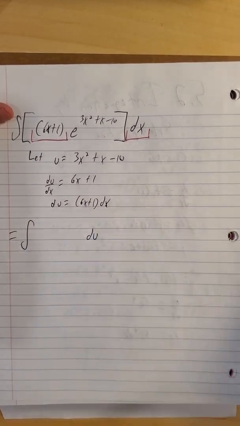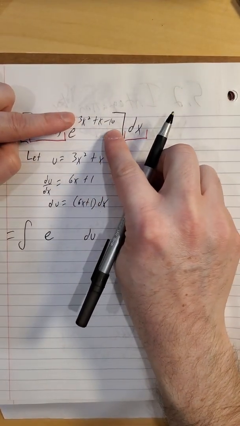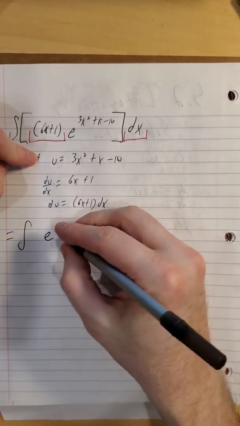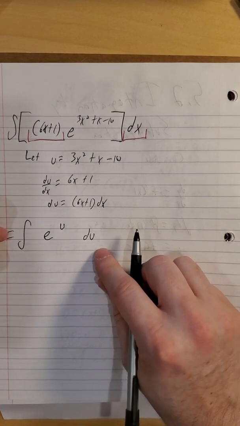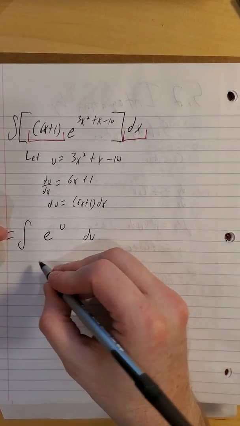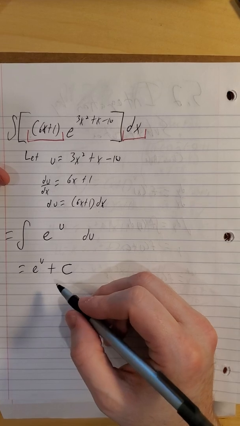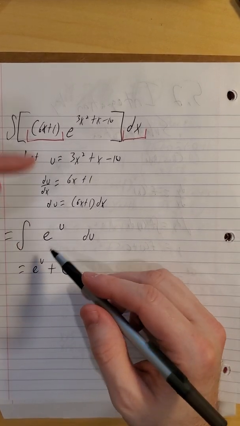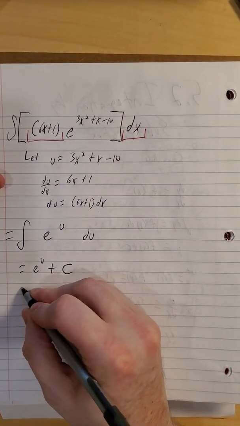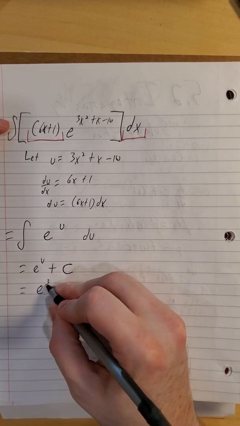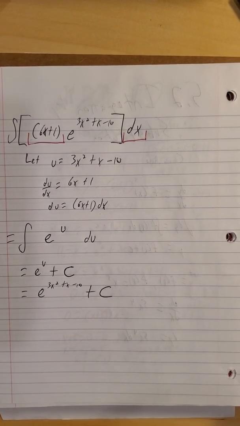I'll leave a little room here. The e didn't get replaced at all. The e stays as an e, but the 3x squared plus x minus 10, we said that that was the same thing as u. So this is the integral of e to the u times du, a much less complicated antiderivative. So this would be e to the u plus arbitrary constant c. And then the only other thing we have to remember to do is get it back in terms of the original variable. So u is the same as 3x squared plus x minus 10. So this antiderivative is e to the 3x squared plus x minus 10 plus arbitrary constant c.